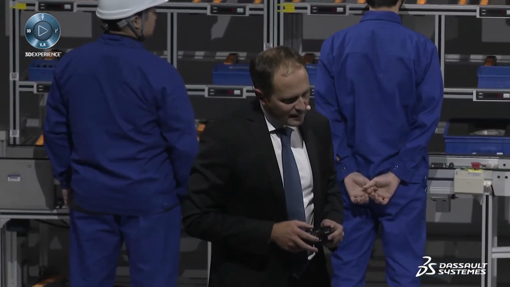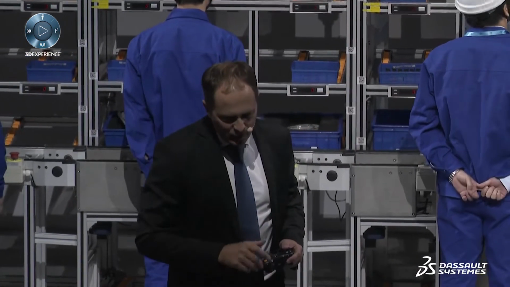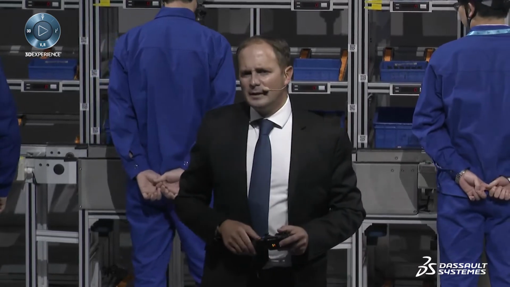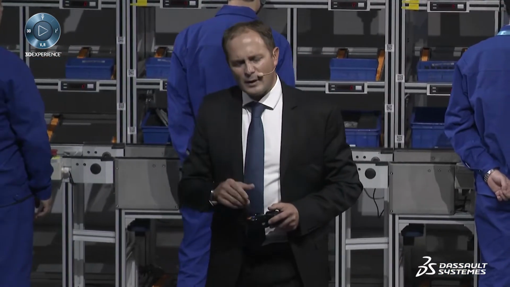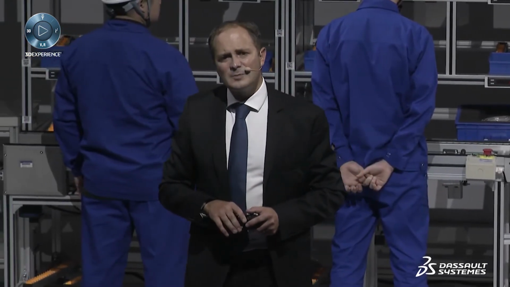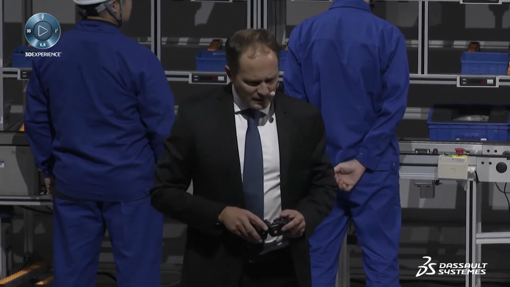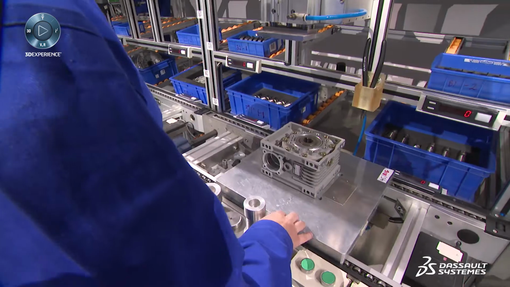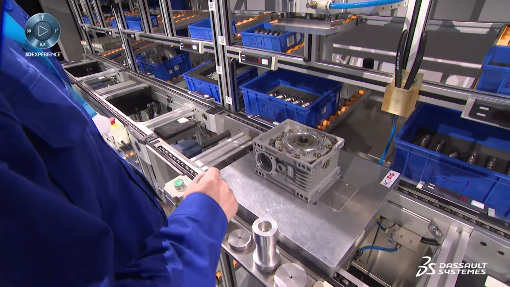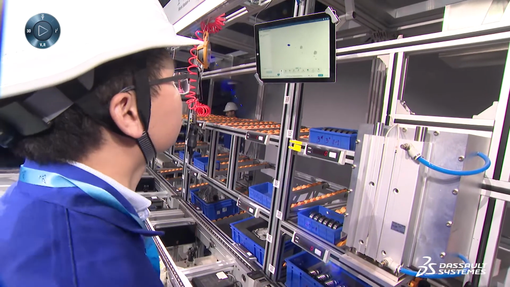Here I can see now there is an alert that at workstation number 3, I have a high probability of facing a failure on the press on that specific equipment. This maintenance alert has been determined automatically thanks to the predictive analysis done by the 3D Experience platform, based on all the data we have collected in the past and on the real-time data that we are collecting from the sensors on the line.